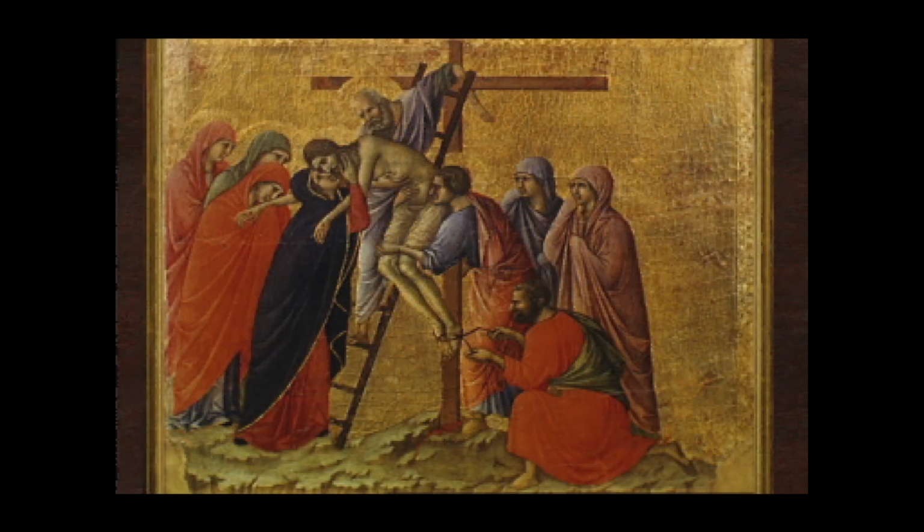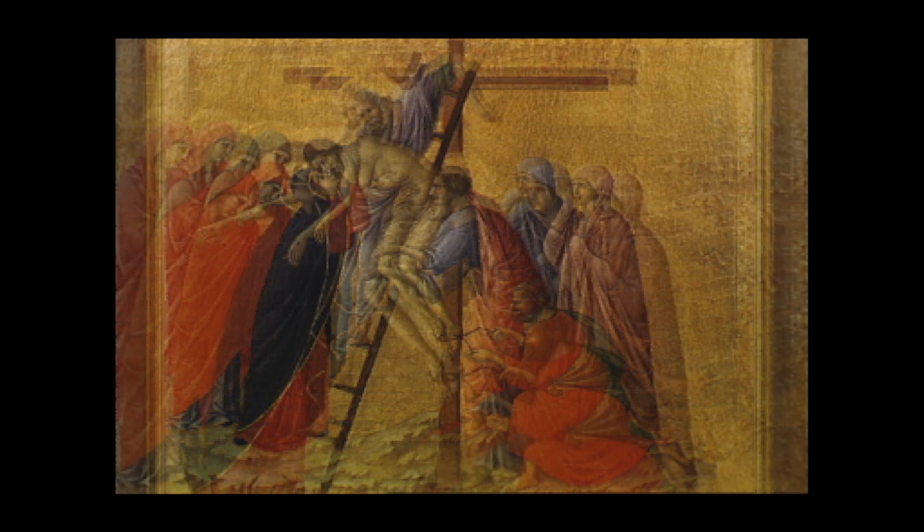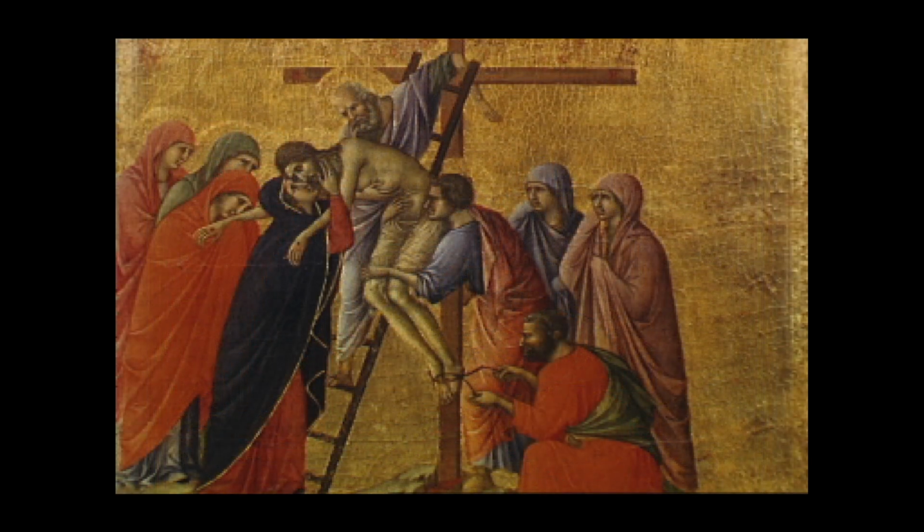The Deposition of the Cross is probably the most moving and imaginative panel of Duccio's Maestà altarpiece cycle. It combines the traditional treatment of this scene in Byzantine art with a vivid sense of detail and compassion. The sky behind the crucified Christ is treated in Byzantine gold leaf, a reminder that a divine miracle has taken place.